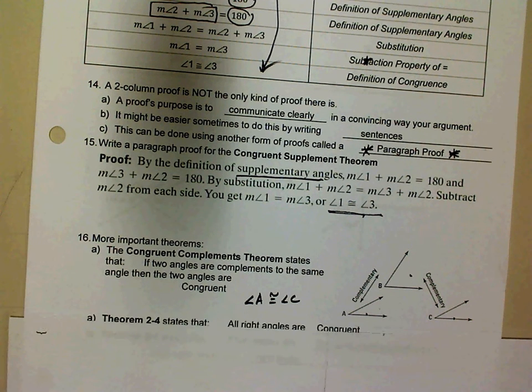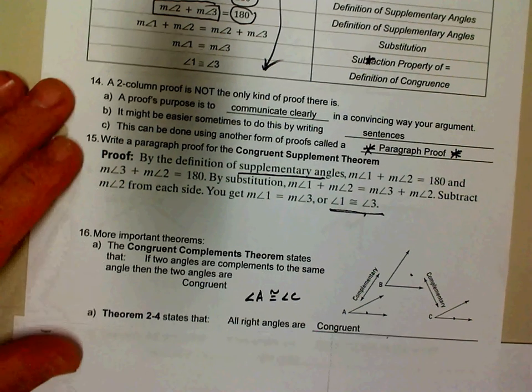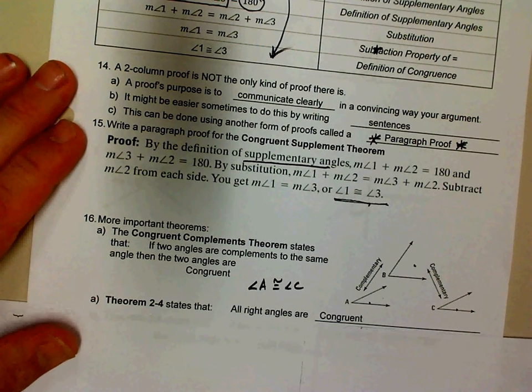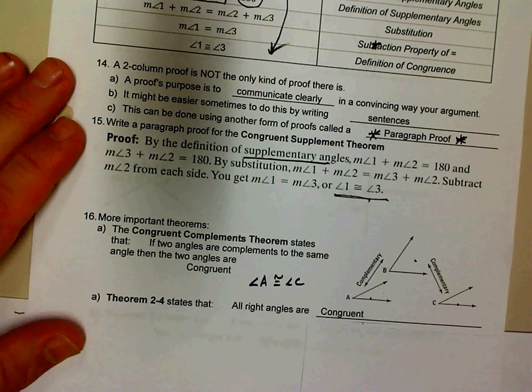The next couple theorems make sense to most of you. So even though they are theorems, you might say, I shouldn't have to prove that. They just make sense to me. All right angles are congruent. We could prove that real simply because every right angle's measure is 90 degrees. So by definition, they must all be congruent.